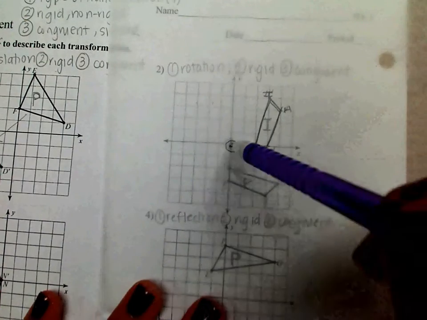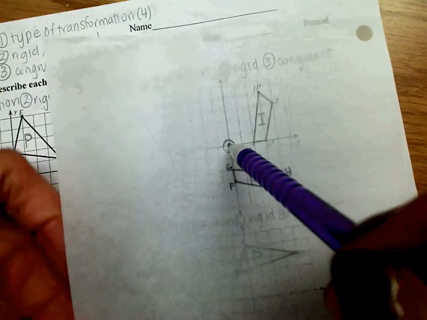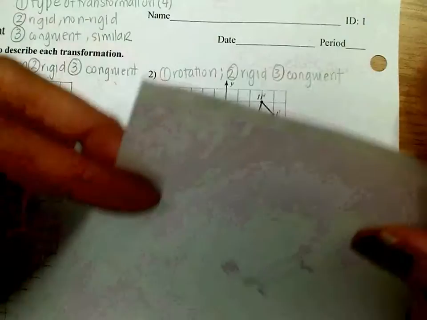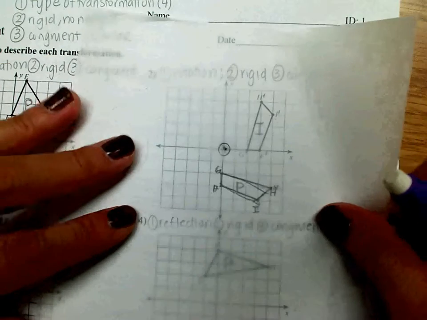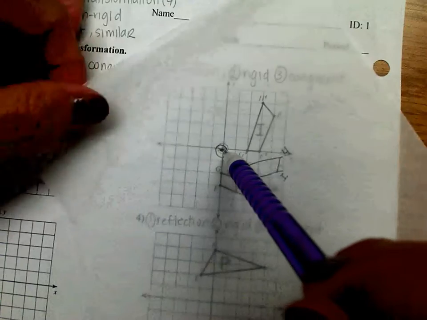And remember, you can go clockwise. So let's say we start here, and you go in the direction of a normal clock, which goes this way. Then you can end up on the image, or you can start and then go counterclockwise. Go in the other direction, and you can also get to it as well.